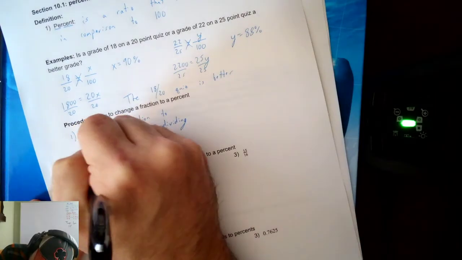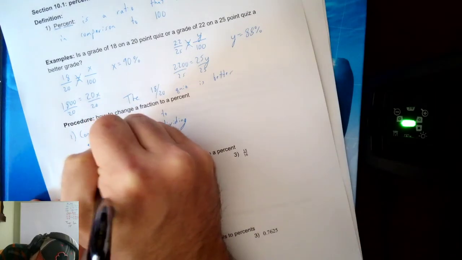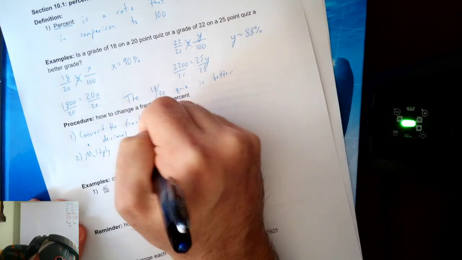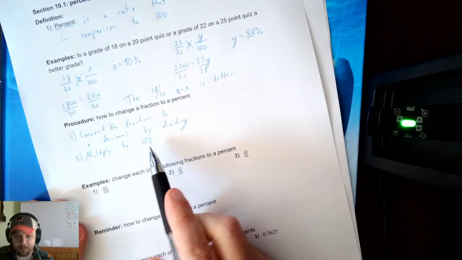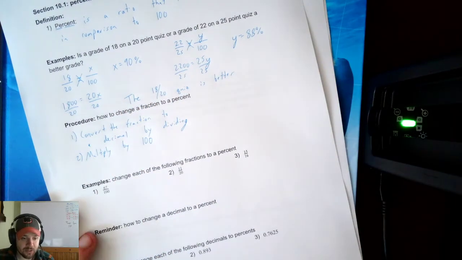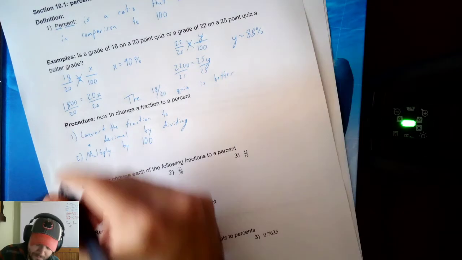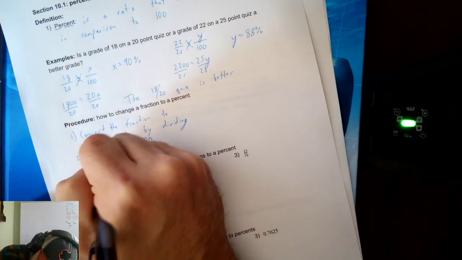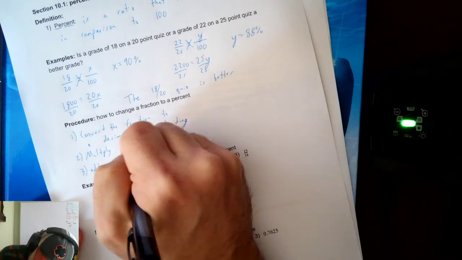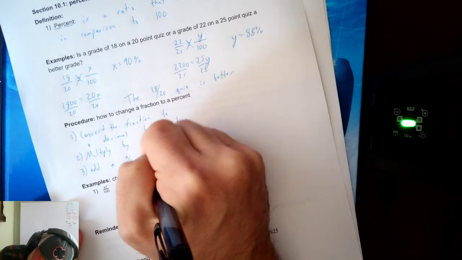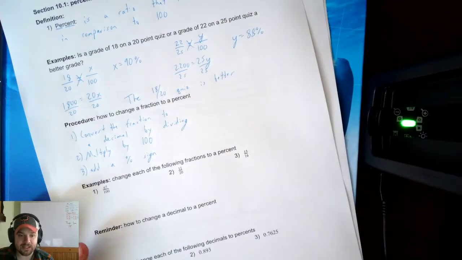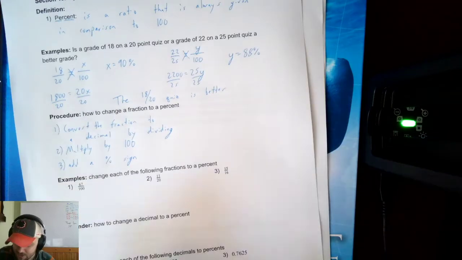Step 2, multiply by 100. The number 100 will be coming up a lot when we're talking about percents, so get used to it. And then step 3, might seem silly, but you add a percent sign. So we divide it out to get a decimal, we multiply by 100, and we add a percent sign.